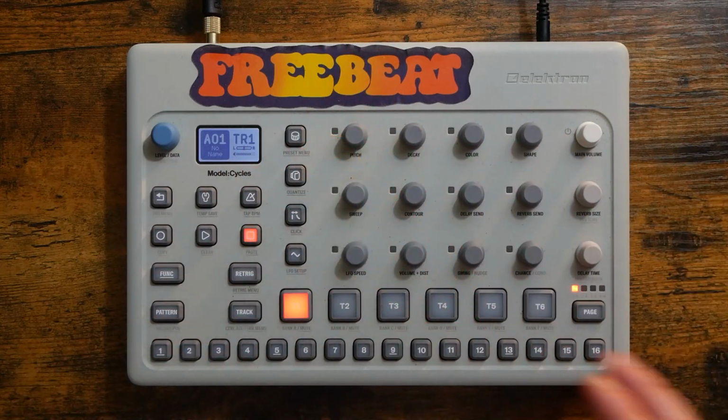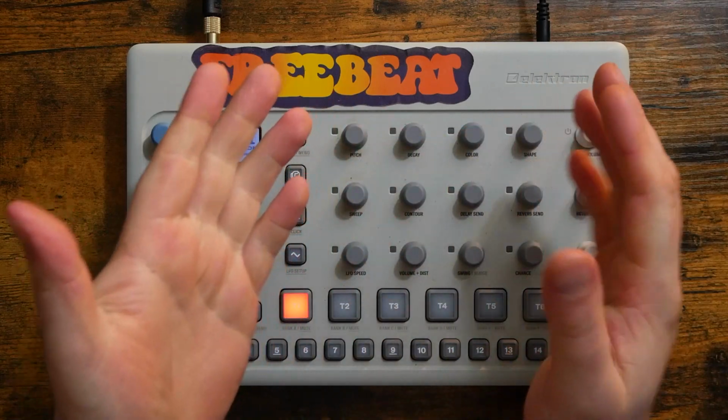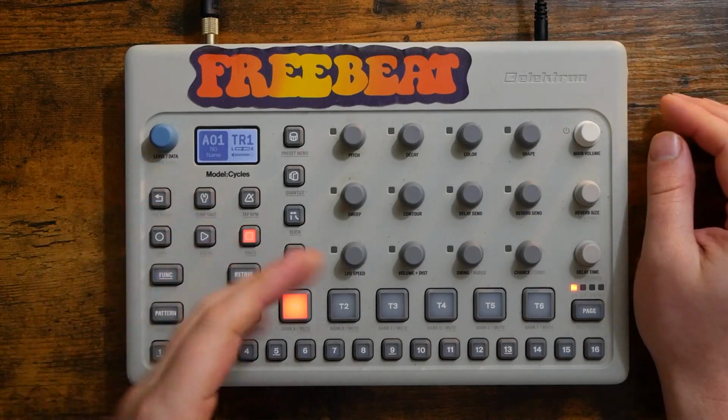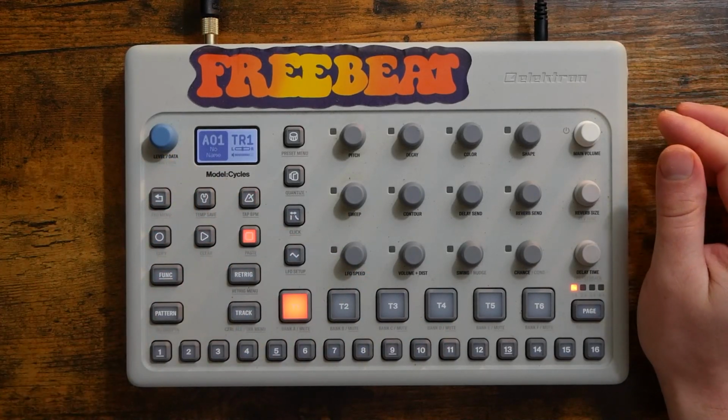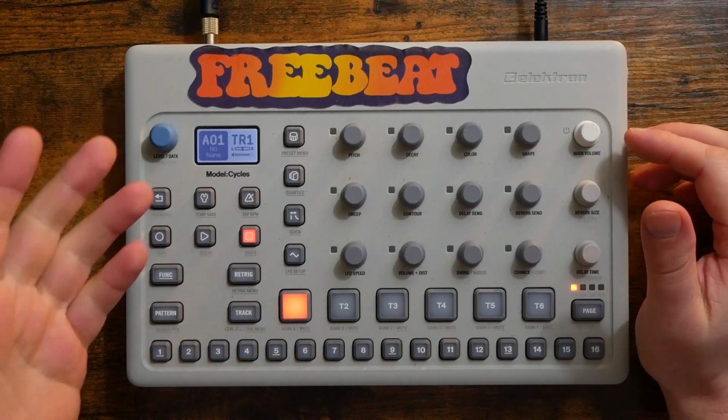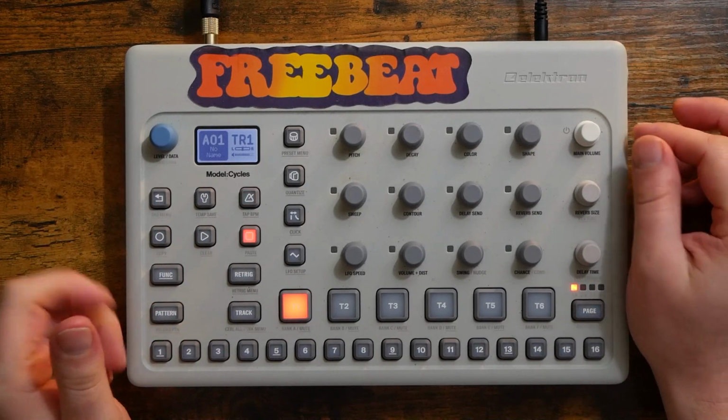Let's get started. So if you don't know, I am a drummer. And my favorite genre of drums to play is progressive rock, with Rush being my favorite band of all time. So I really enjoy using odd time signatures in my music.